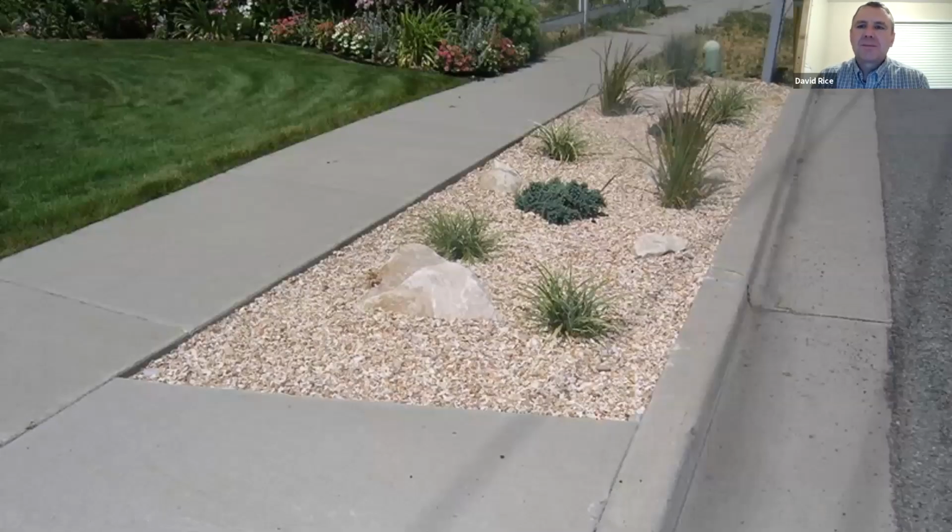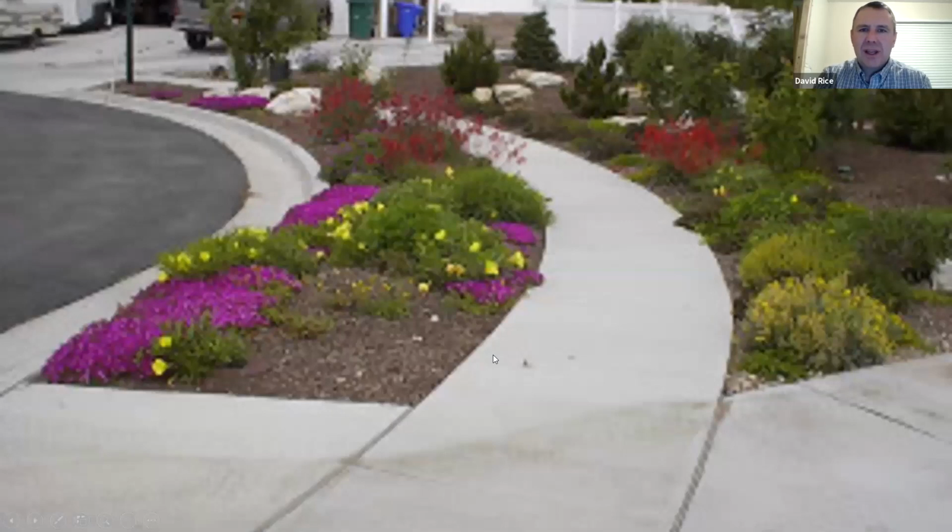All right, so here's a sparsely planted park strip. This would be low density, just using a rock type thing, a few grasses, very low maintenance, low inputs. And this is a style. If you like this, you go with that. So let me just keep going through here quickly again.